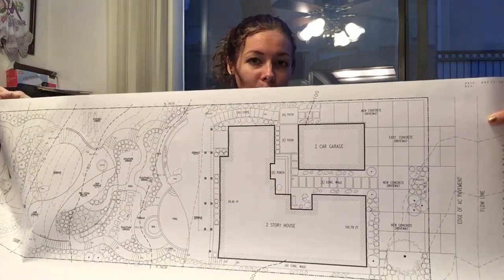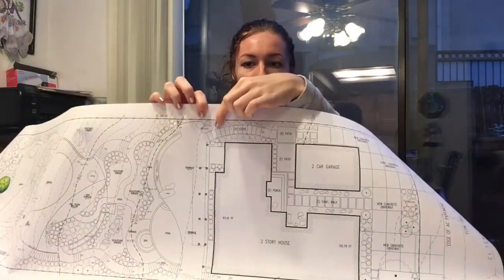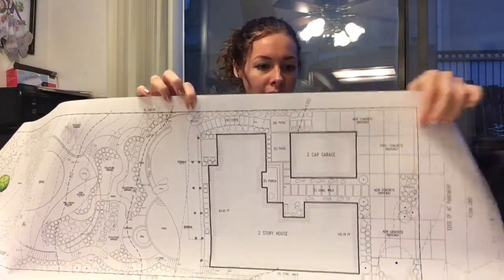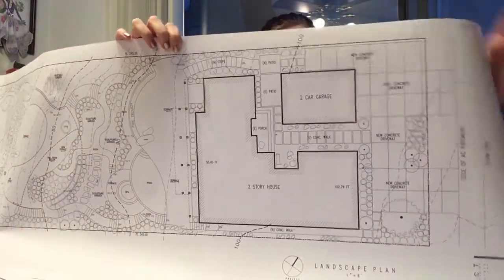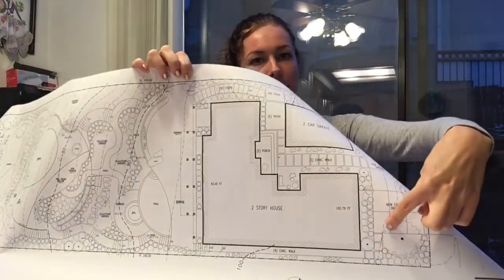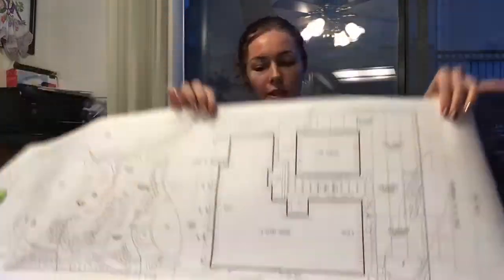So each of these little symbols represents something else. These ones are different kinds of plants, and then there's some bigger trees over here and then a really big tree right there. And then I'm going to also put in the concrete.